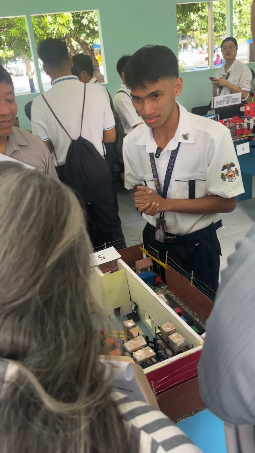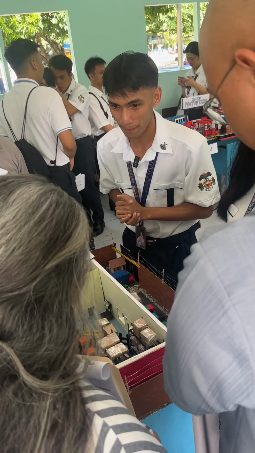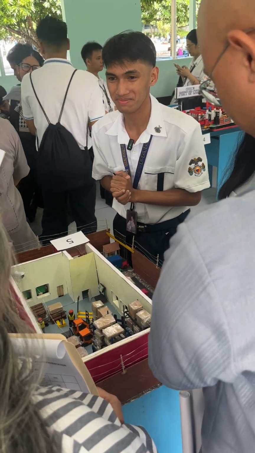So it sorts. This serves as a sorting area. Correct, sir. Correct, ma'am.